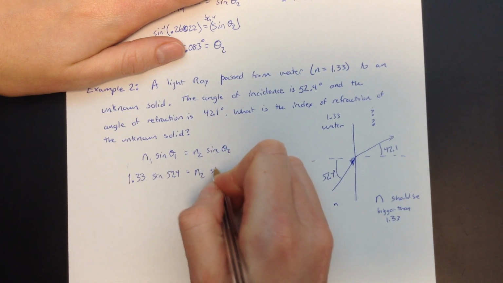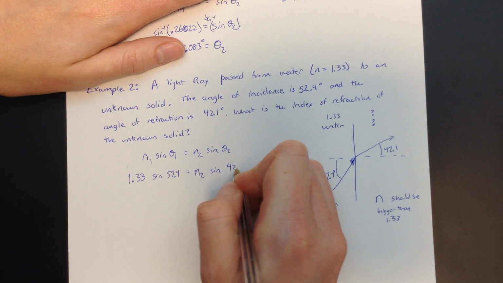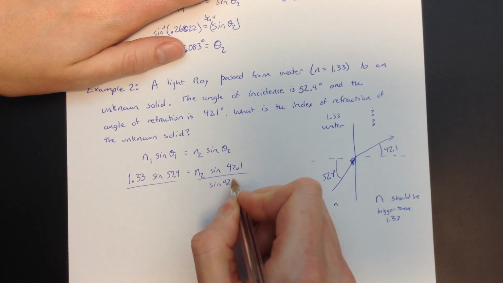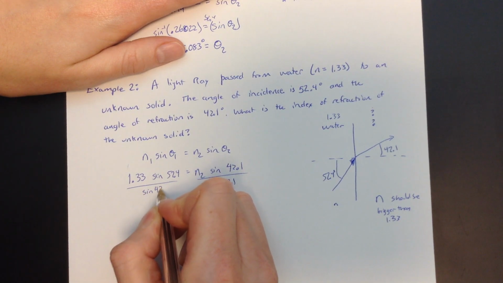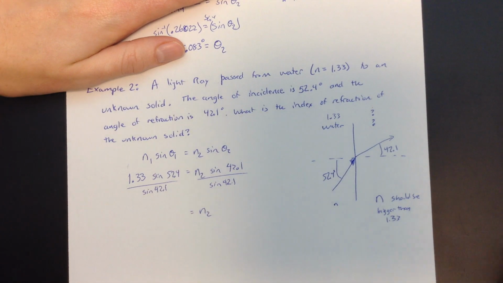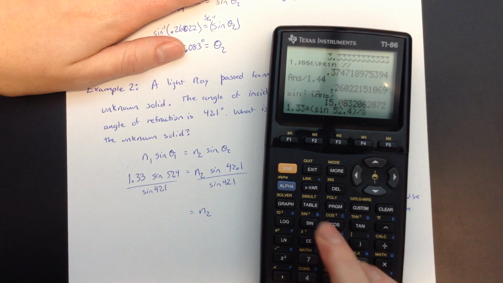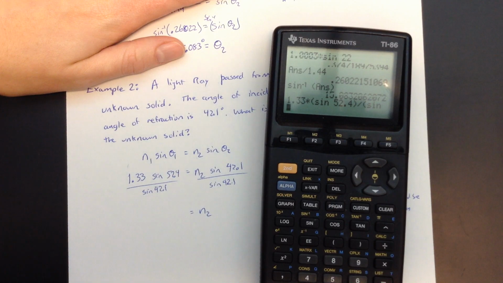And 2 is what I'm looking for, and that goes with the angle of 42.1. So I'm going to divide both sides by that sine of 42.1. And so my index of refraction will be 1.33 times sine of 52.4 divided by the sine of 42.1.